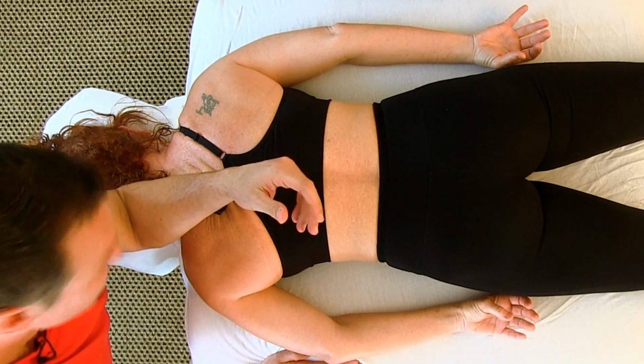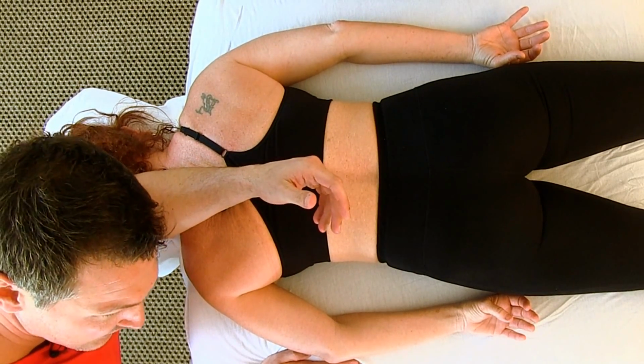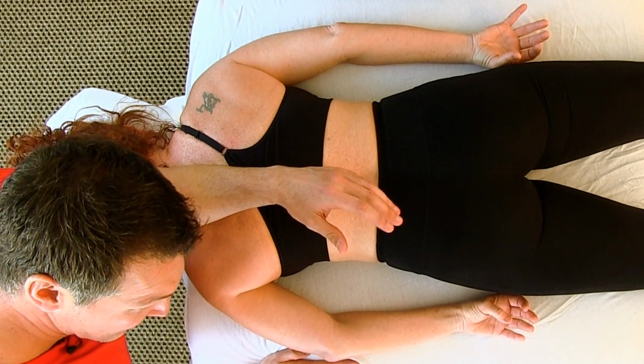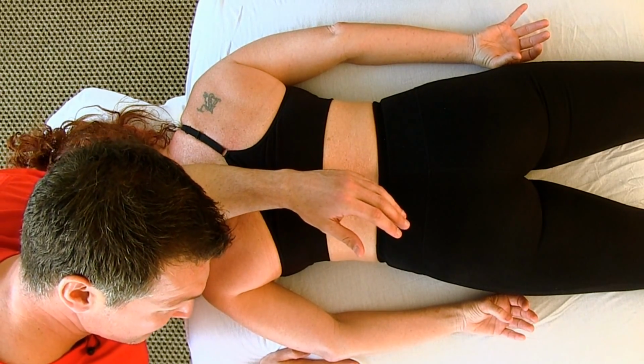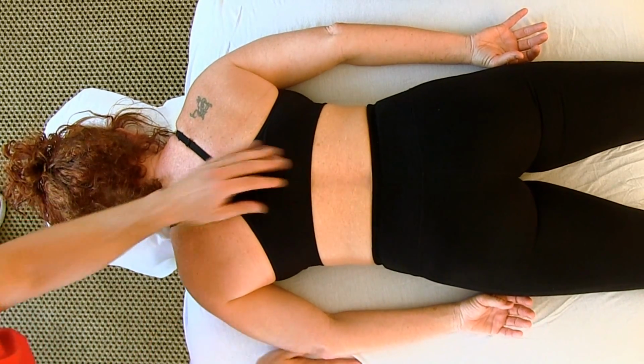Good. This is a powerful, powerful technique. This is one of my favorites. Your clients are going to love this technique. Try it on everyone that comes in, unless they're flat backed. Now, if they're flat backed, we're going to have to be careful with that because that's called a dorsal dish, and we don't want to compress joints that are already stuck closed.